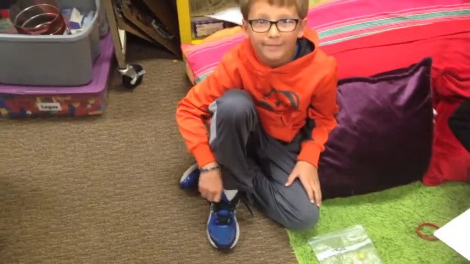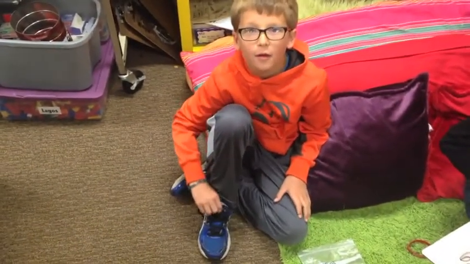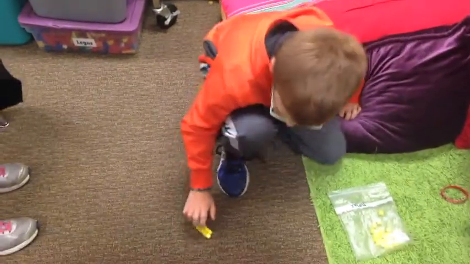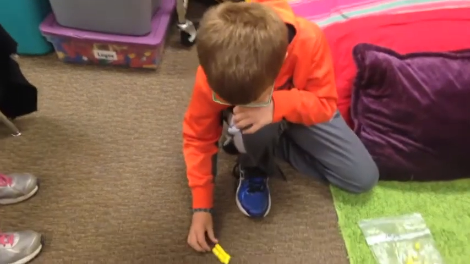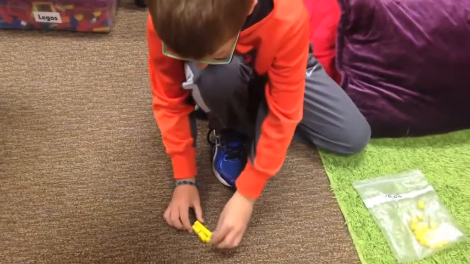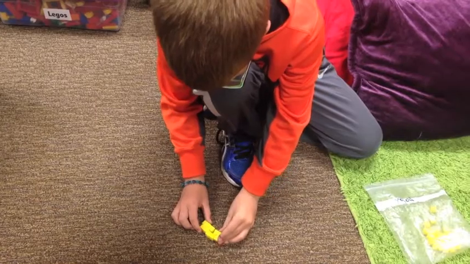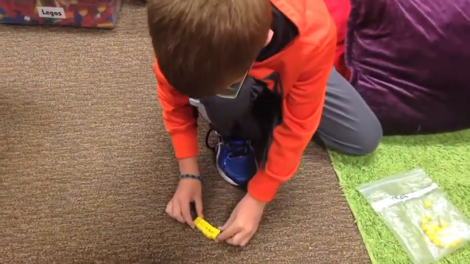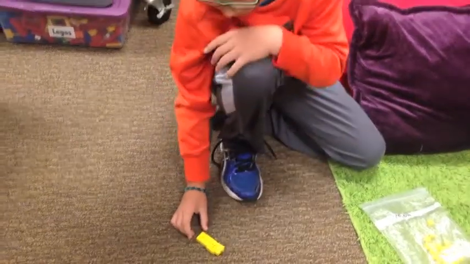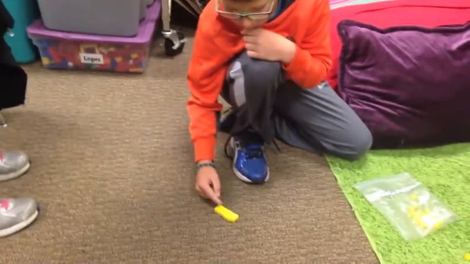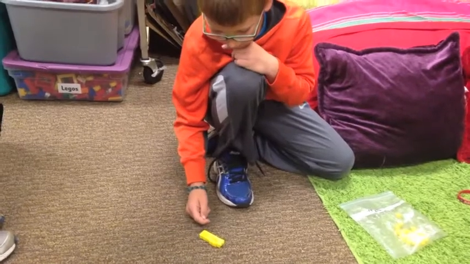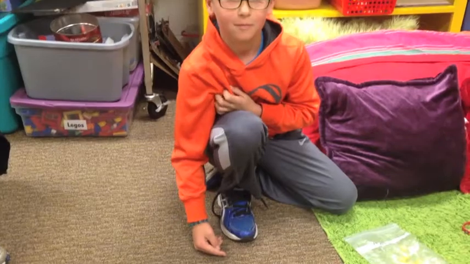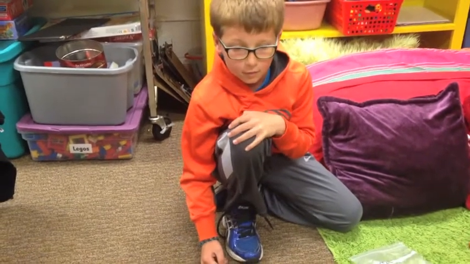Can you show us a way to solve a multiplication problem with cubes? Let's try the problem. 2 times 6. What did you do there? I counted 2 rows of 6 and I added them together and it was 12. Good. So 6 times 2 is? 12.